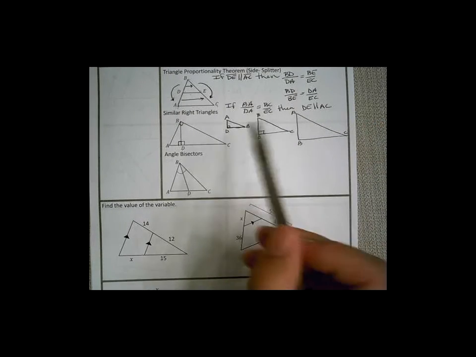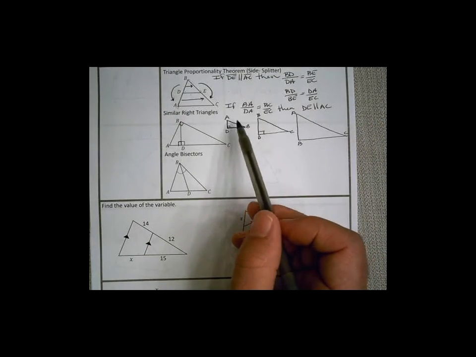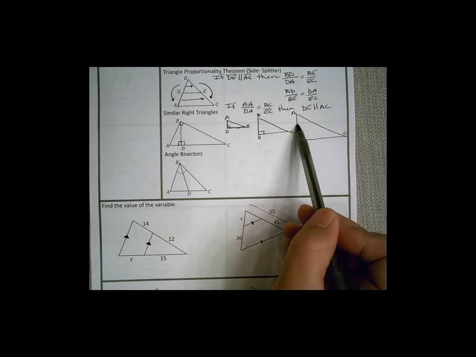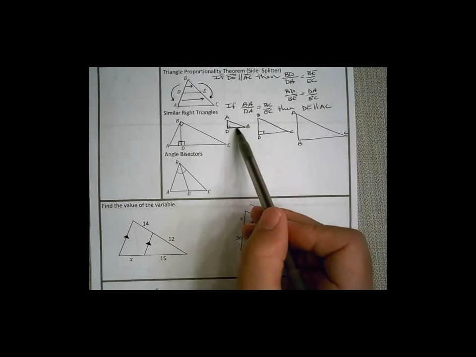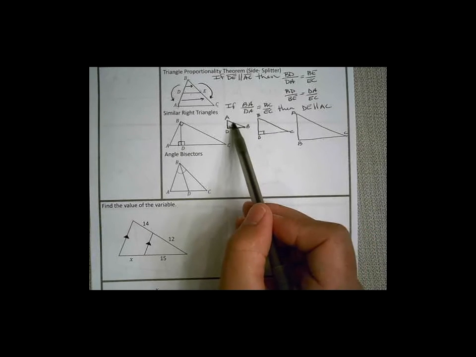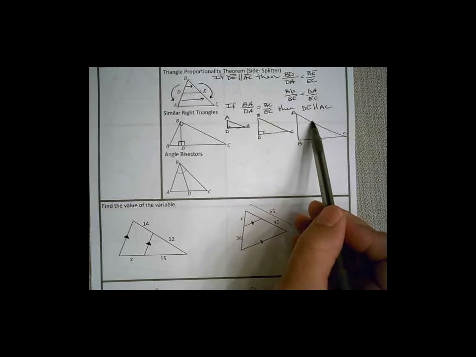Okay, and what you have to realize is if we did an extended ratio, AD over BD over AB equals DB over DC over BC, which would equal AB over BC over AC. All three of the corresponding parts, the ratios of them would all be equal.